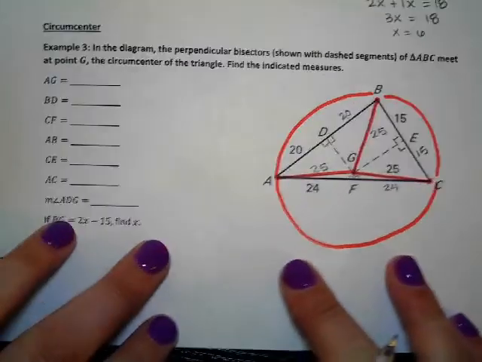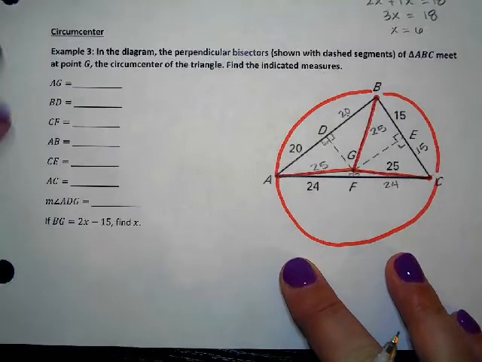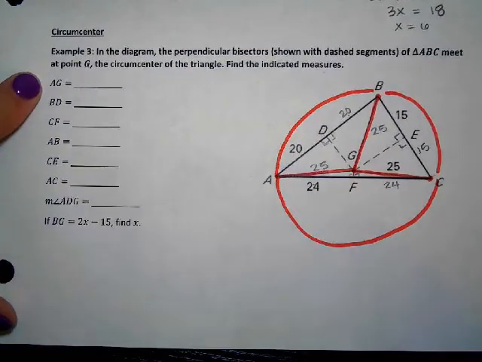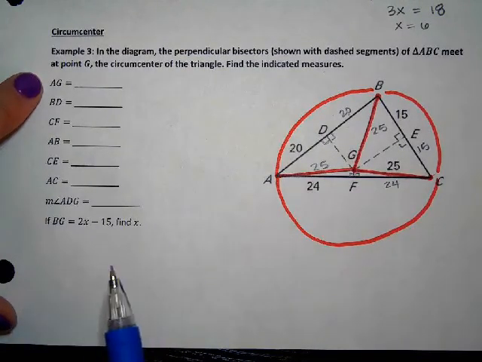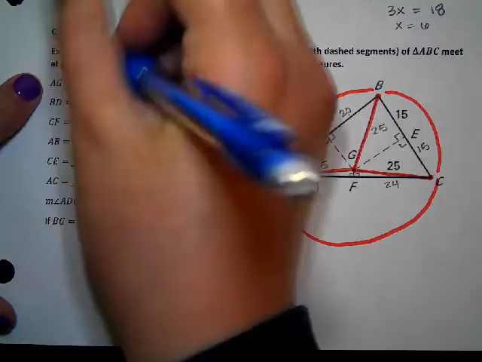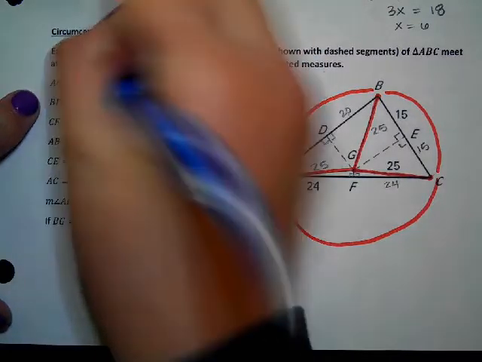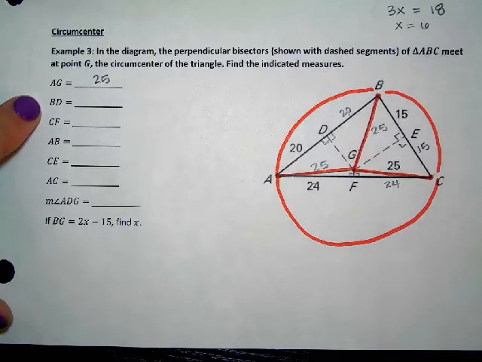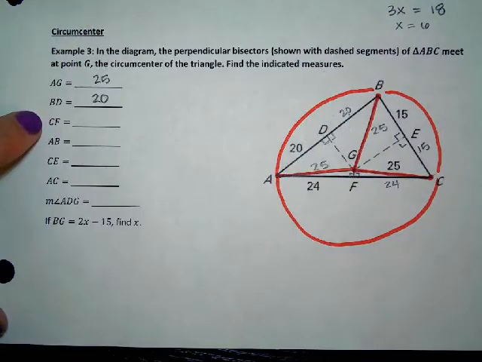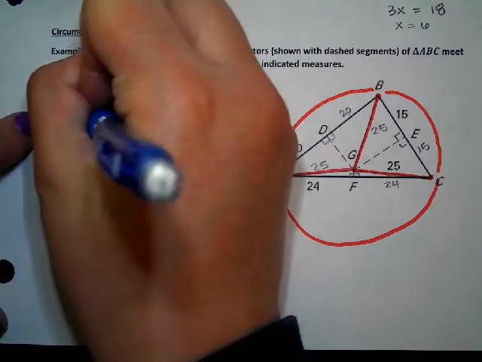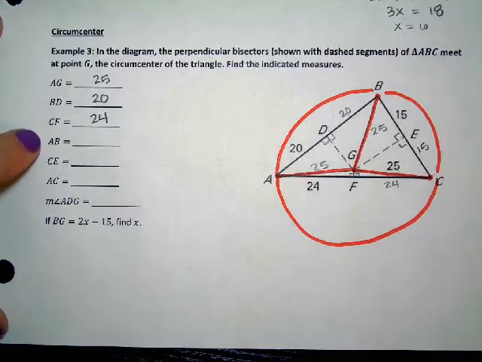So from A to G is 25. B to D, C to F, 24. Okay. A to B, 40. C to E is 15, good.